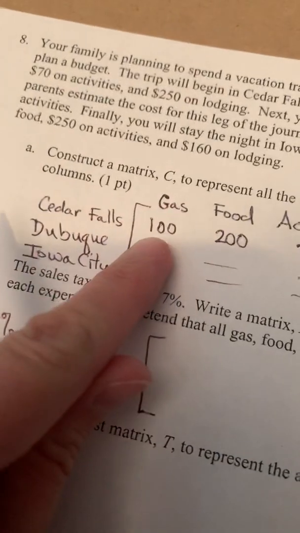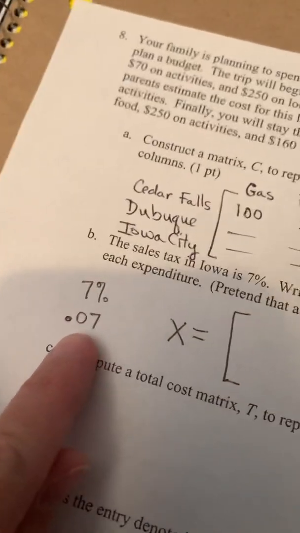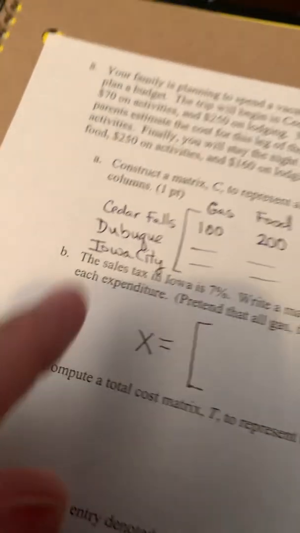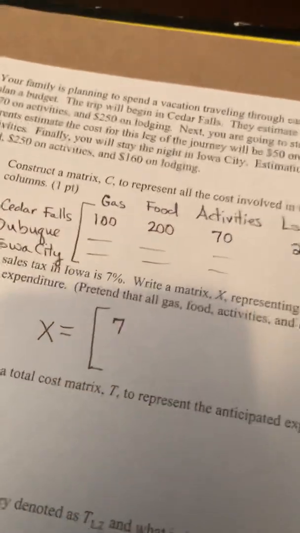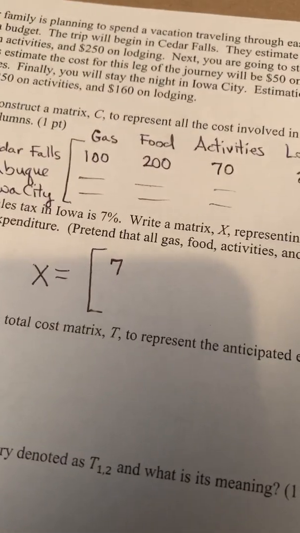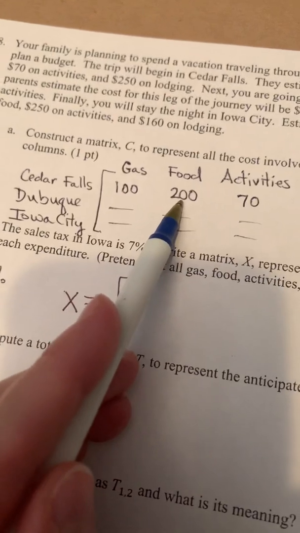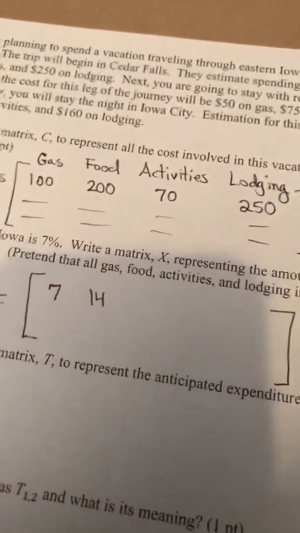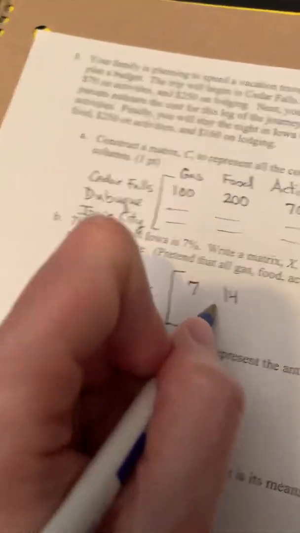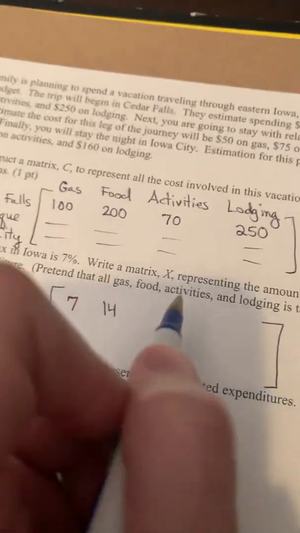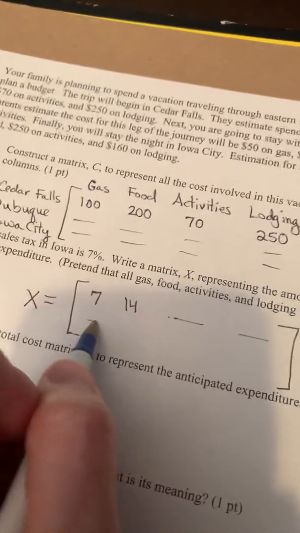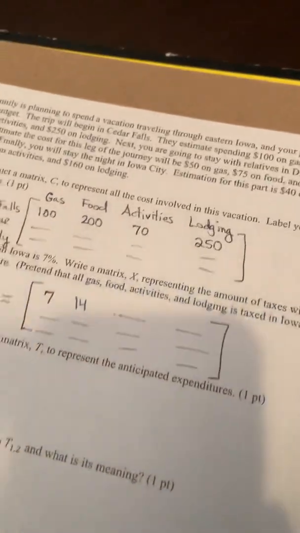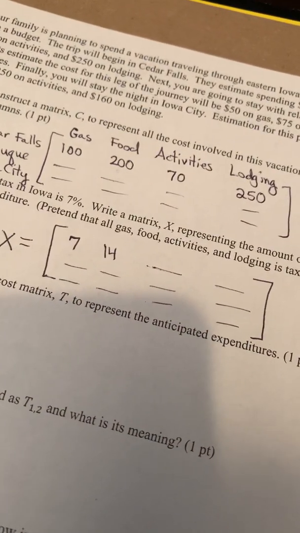See, like the gas from Cedar Falls, you'll have to take 100 times 0.07. If I take 0.07 times 100, that would be like $7. And if you take the food amount, the 200, and times it by 0.07, I believe that's $14, stuff like that. And so again, you're gonna need to fill in all these places, all the tax amount, 7% times everything in that matrix up above. So these are gonna be smaller amounts because it's just the tax.